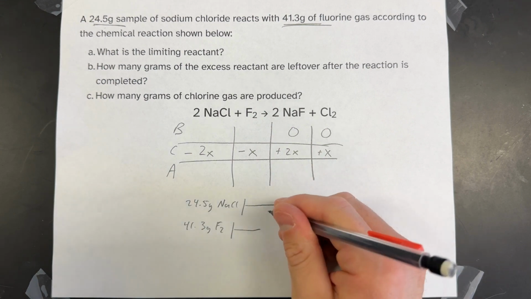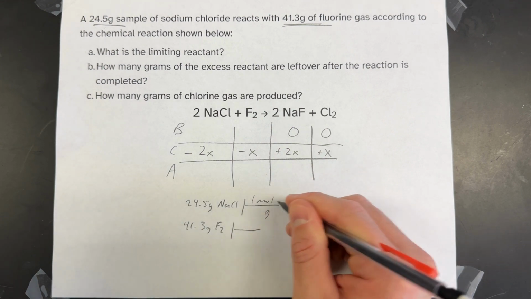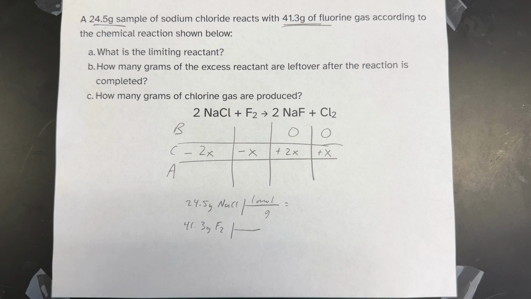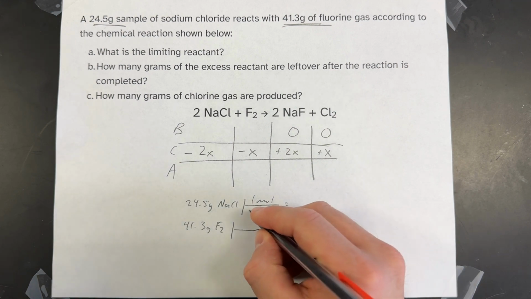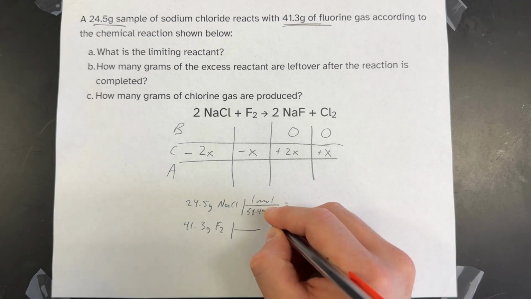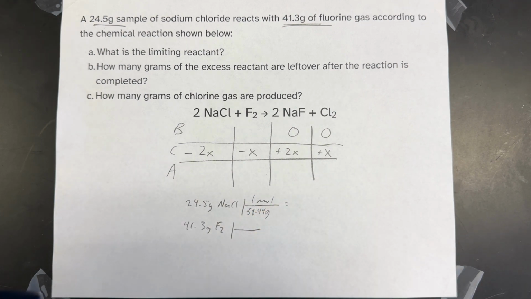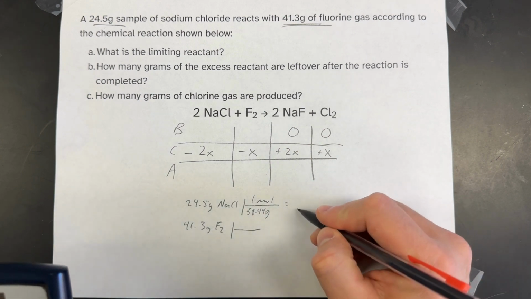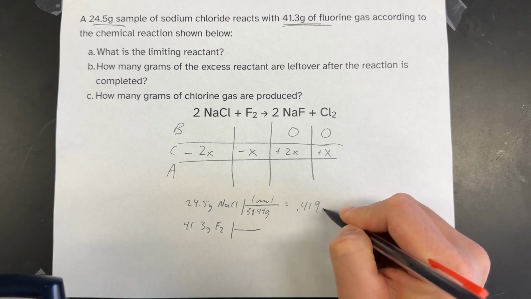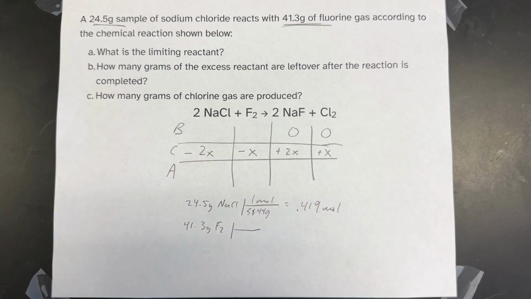So I need to find the molar mass of each of those compounds. The molar mass of NaCl would be 22.99 plus 35.45 to get a total of 58.44. And then I can do 24.5 divided by 58.44. So I know that I have 0.419 moles of NaCl.